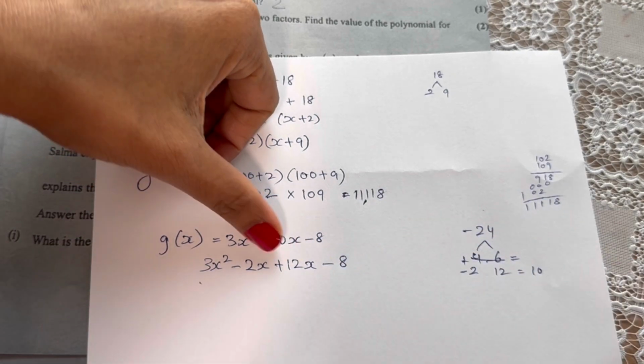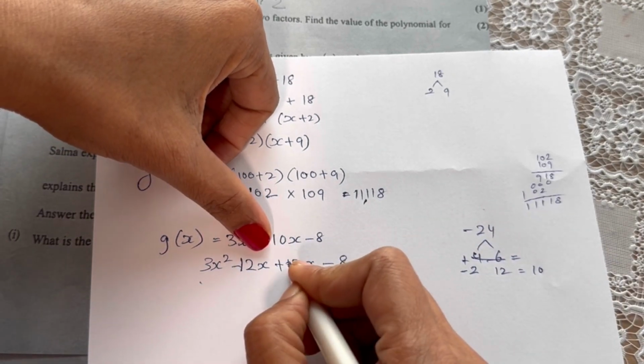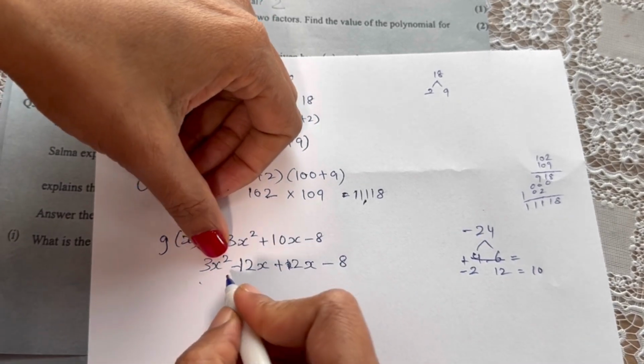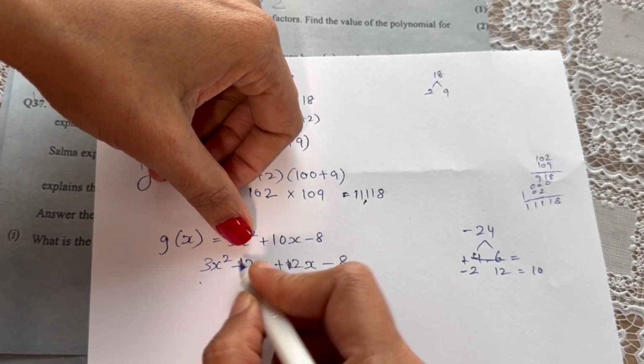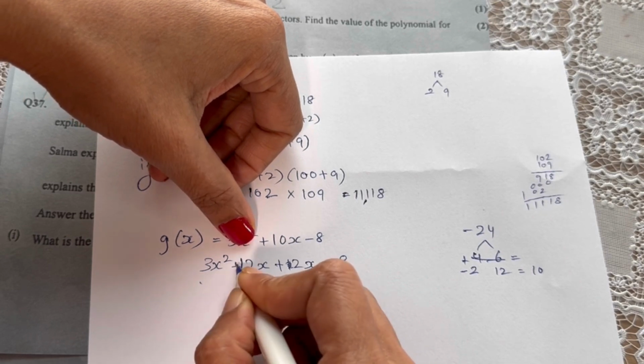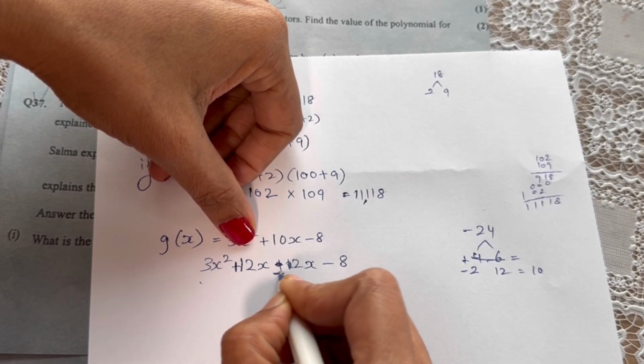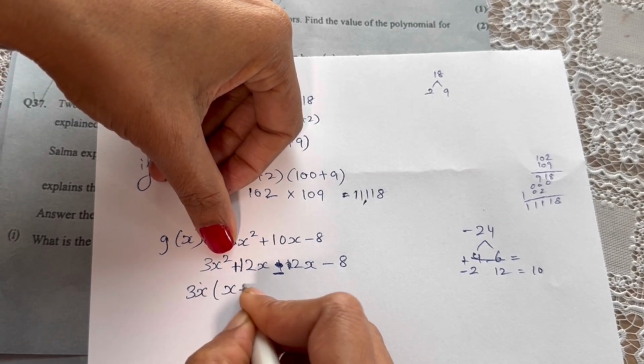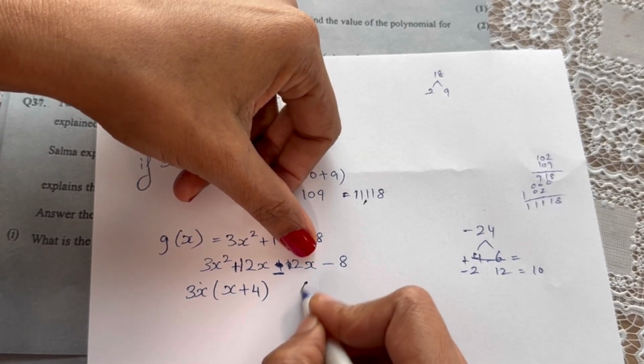So let's rewrite this as 12x and here 2x. Now I have to change the sign. This is positive and this is negative. After that, we can take 3x as common. So x plus 4 and x plus 4.